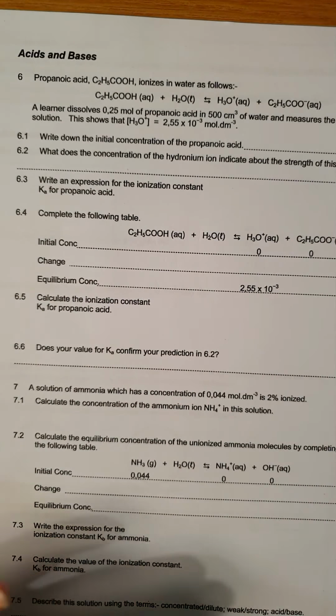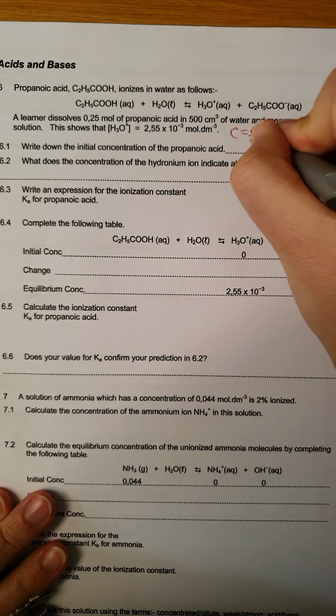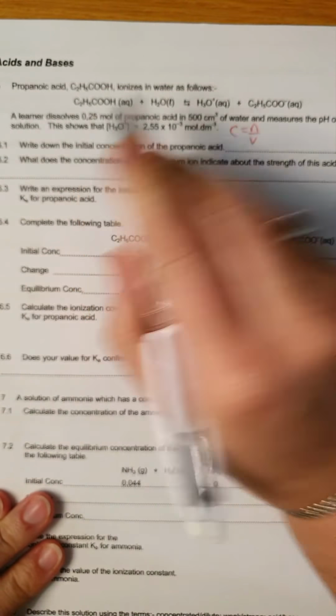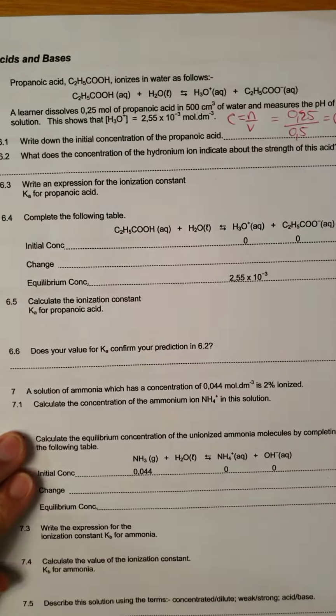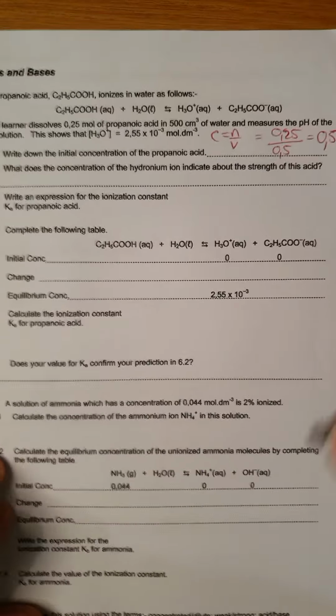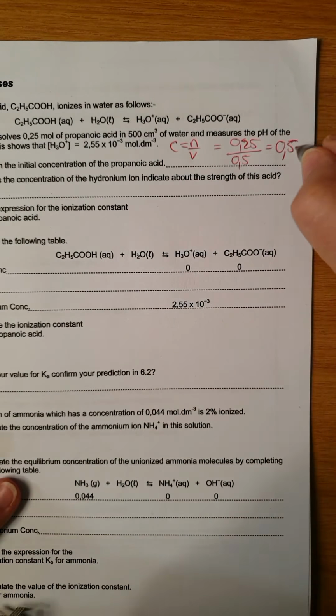So now we need our equations. We know C is equal to n over V. They said 0.25 over, now remember, centimeters cubed, we want it in decimeters. So 1, 2, 3, so it's going to be 0.5 decimeters cubed, divided by 1,000. Okay, 0.25 divided by 0.5, and we get a half.